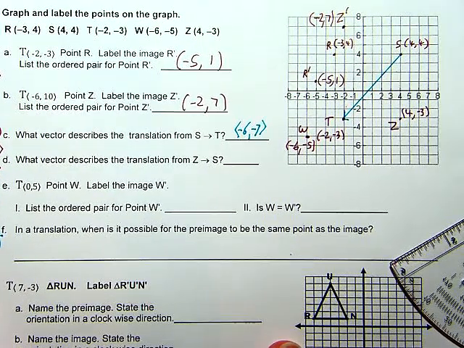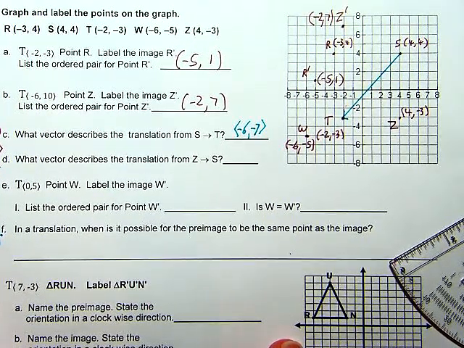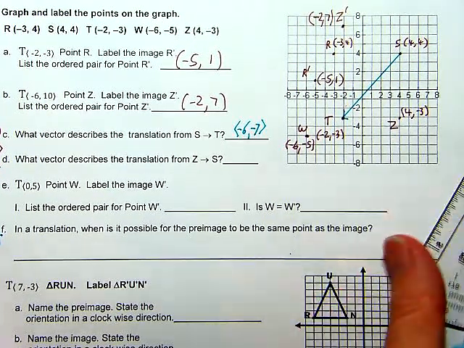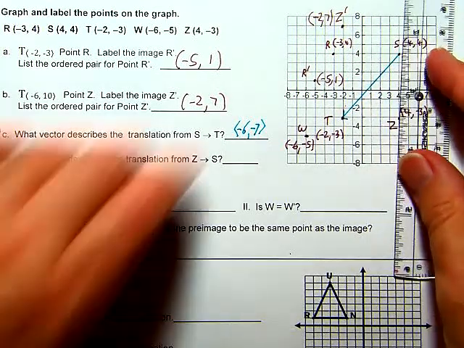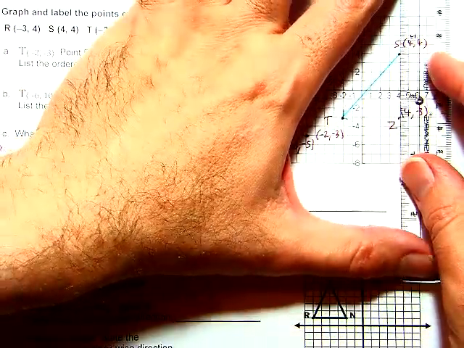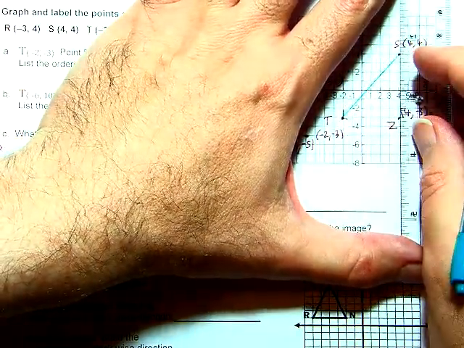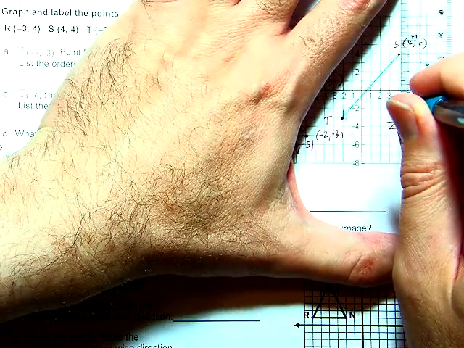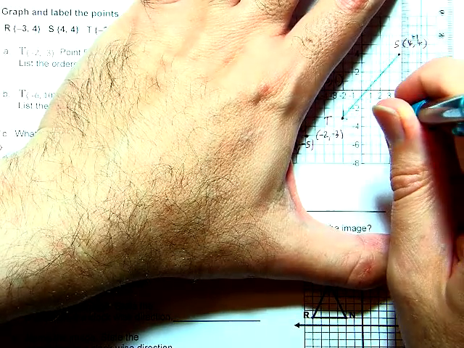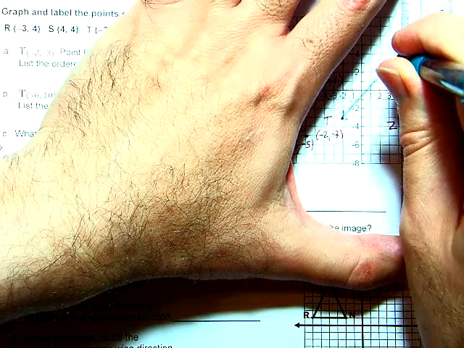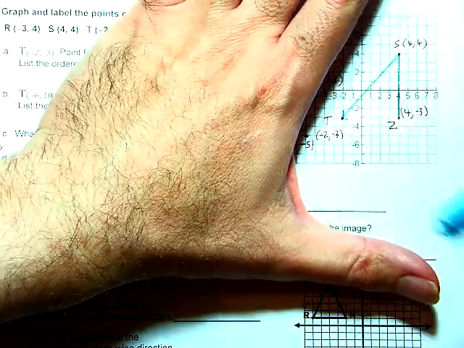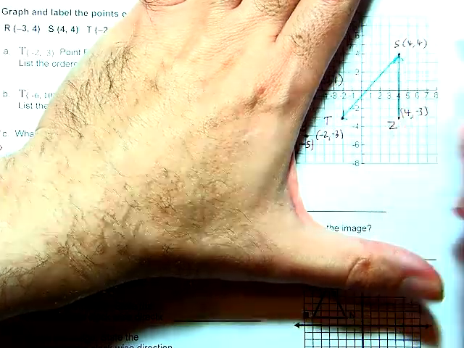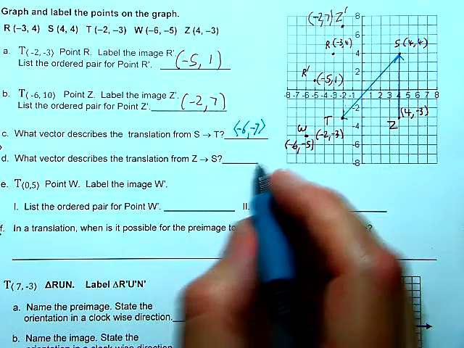D asks, what vector describes the translation from Z to S? So we're starting at Z, and we're ending at S. You should notice that this is a vertical vector. It has no x component. It only has y direction in it. We're going straight up from Z to S. So the x component is 0.